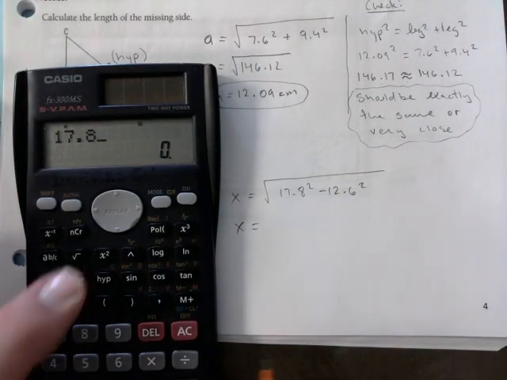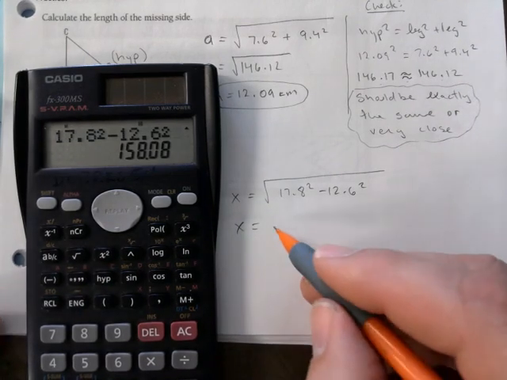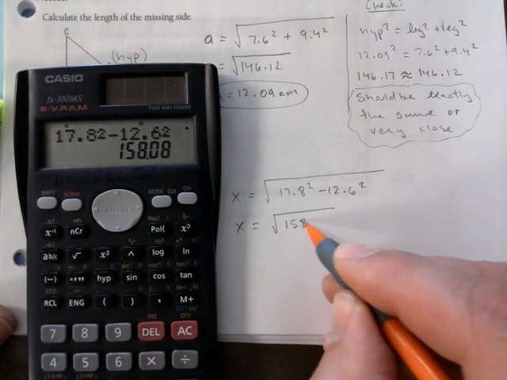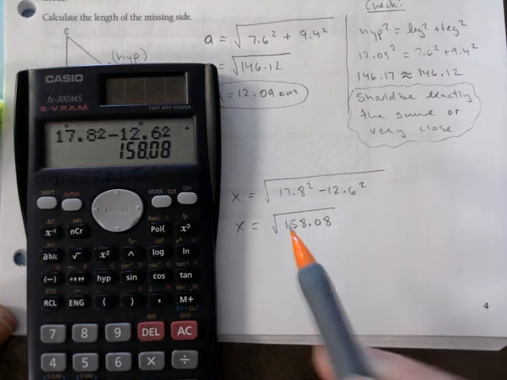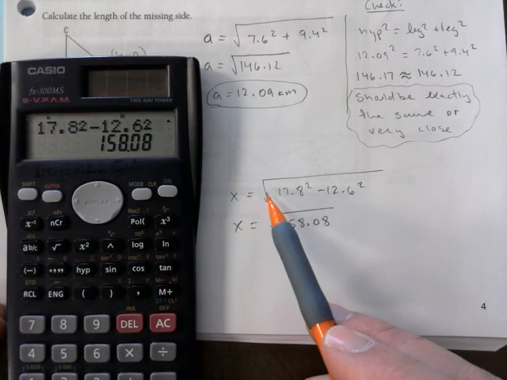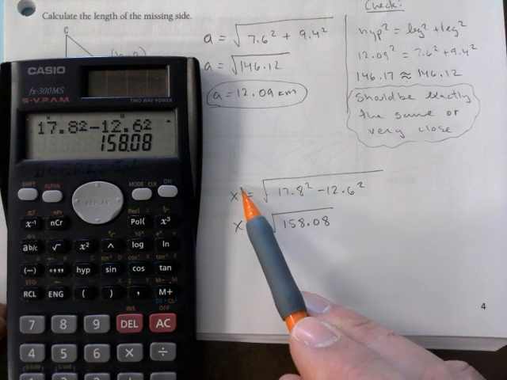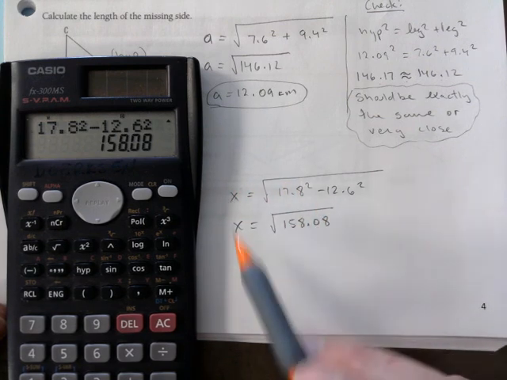So 17.8 squared minus 12.6 squared is the root of 158.08. And you're like, Mr. Durson, how come you go x and not x squared? Because there's a root on the other side, which implies that a root was taken on this side and canceled out the little exponent of 2, right? So it's accurate to write it like this.